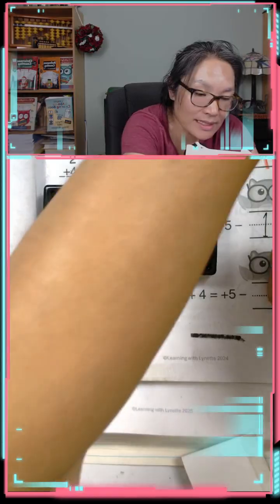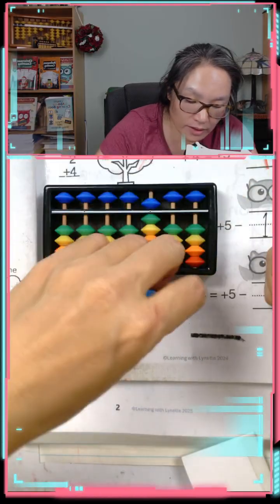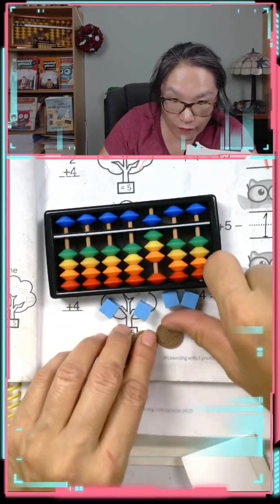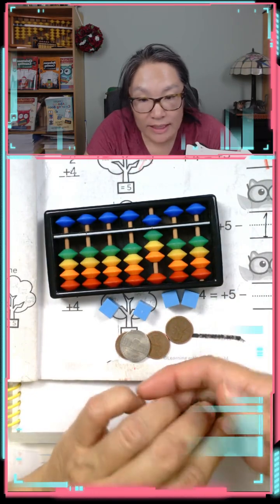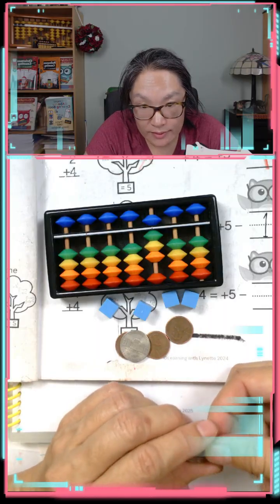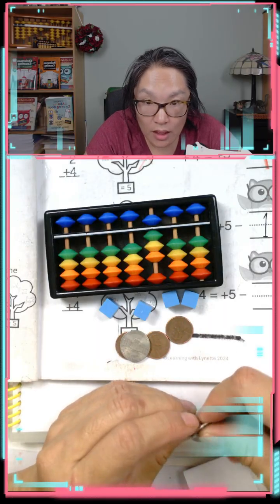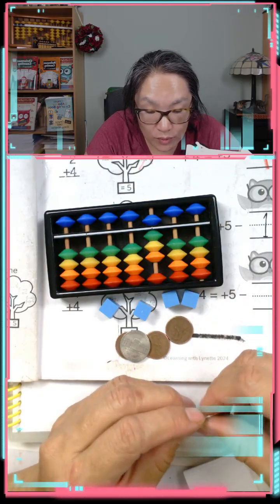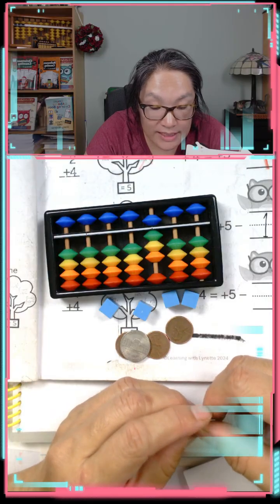Here's another way to see it. If I had 4 cubes on the abacus, it's very similar to counting in Japanese, I feel like. I don't know how to count in Japanese, but I wonder. Because this is a soroban. The soroban, this one, is a Japanese abacus.